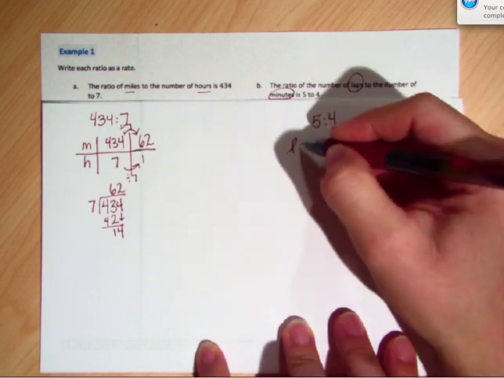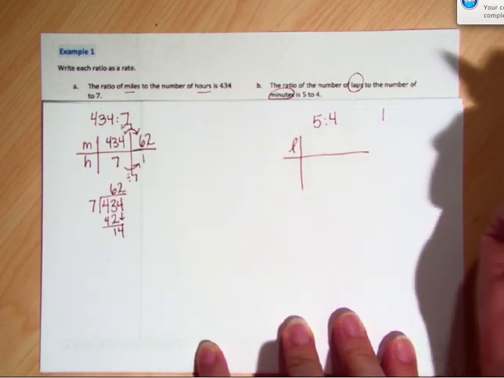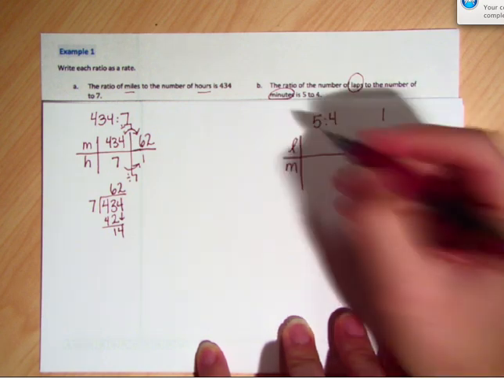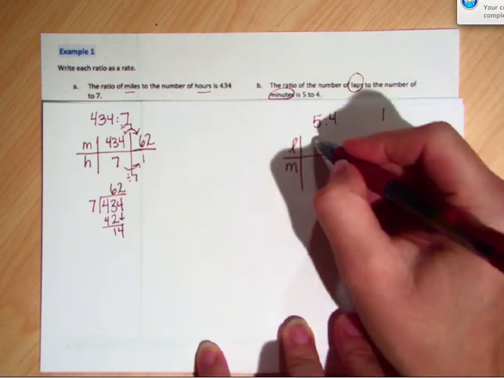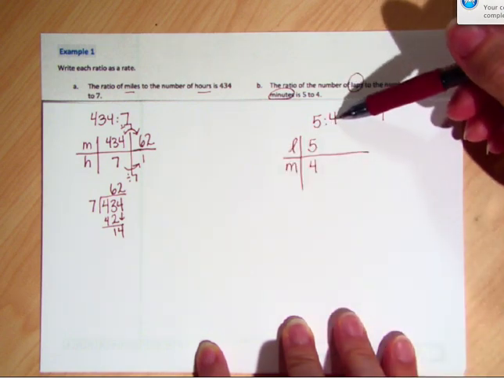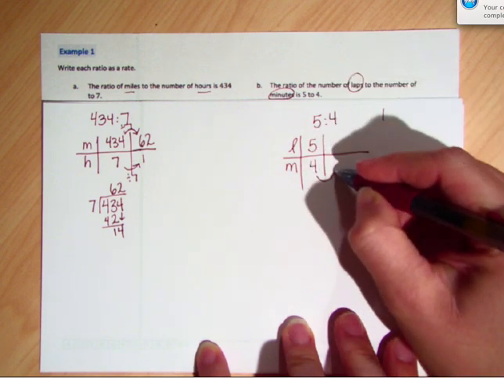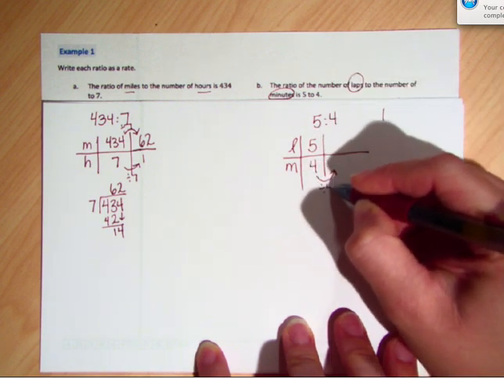So in math, I like to make my L's a cursive L if I use it as a variable. All right, laps to minutes. We had 5 laps for 4 minutes. We want the second unit to be 1, so we're going to take our minutes down to 1. So we're going to divide by 4.